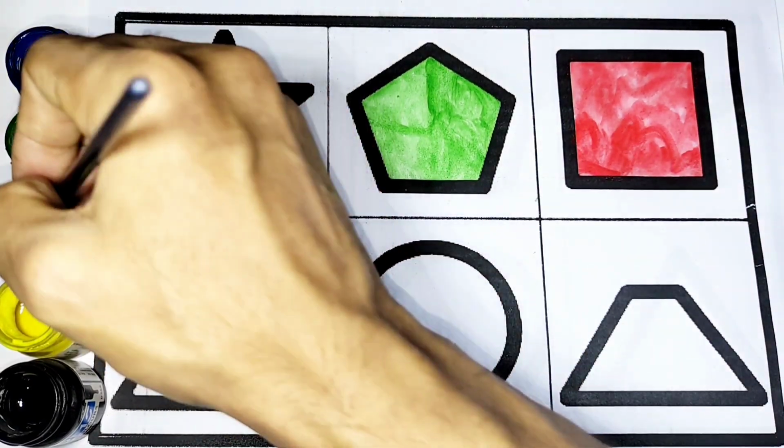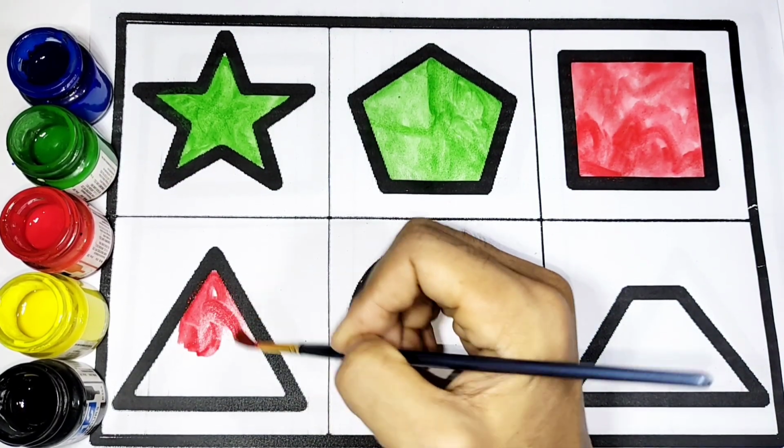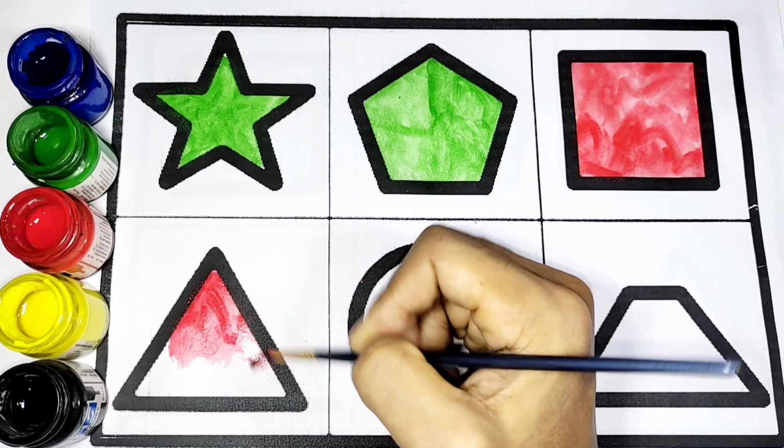Kids, the next one is triangle. We are again coloring the shape of triangle. We are using red color.